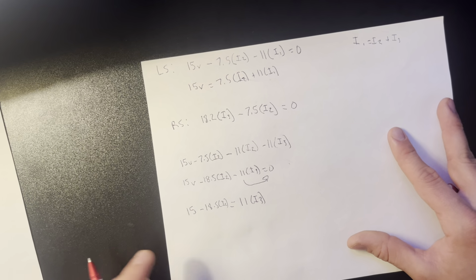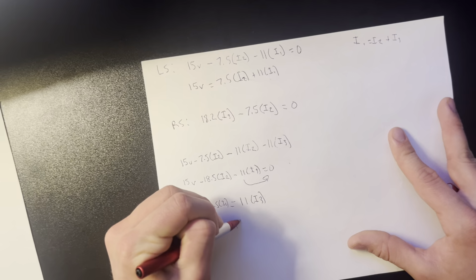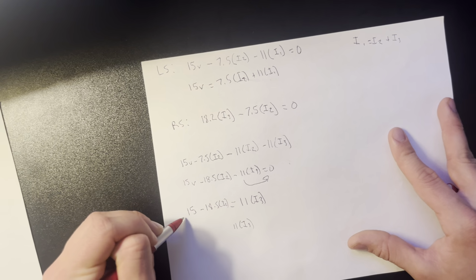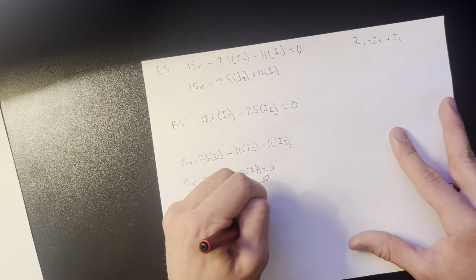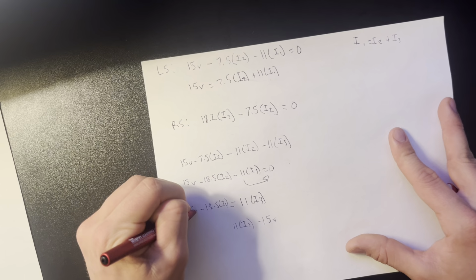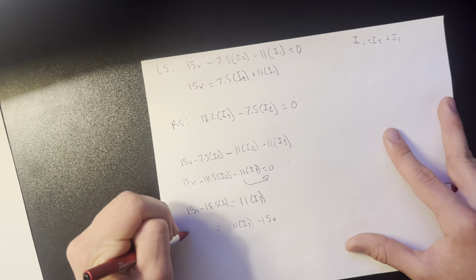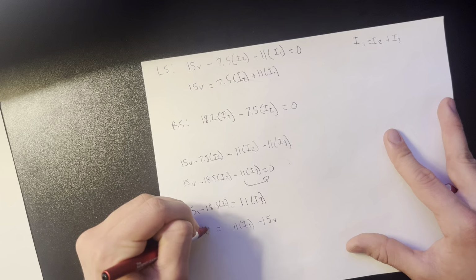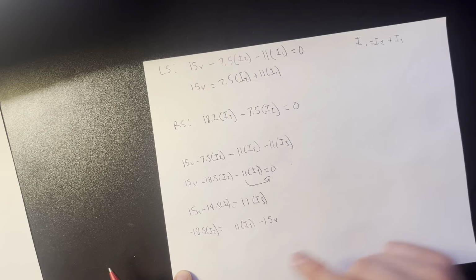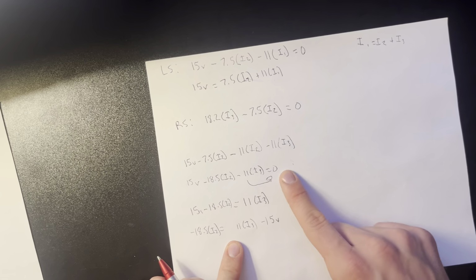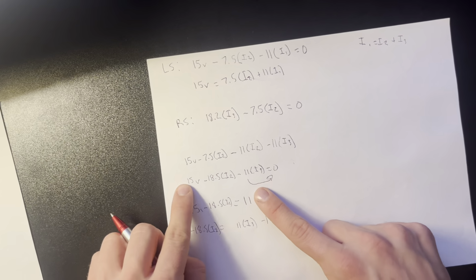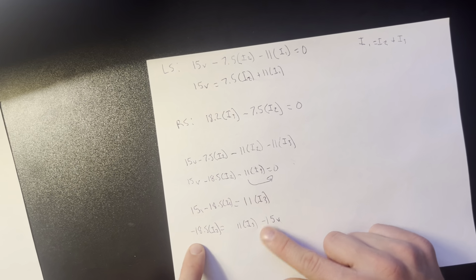Then we subtract 15 minus 15, and that's volts, keep that in mind. And that is equal to, remaining over here, 18.5 I2. So we moved this over here, moved this over here, and this remained there.